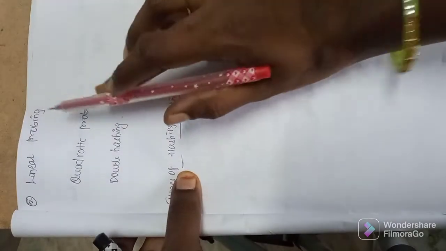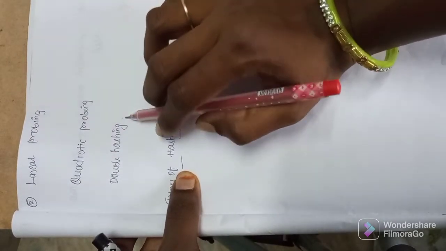Next we have linear probing, quadratic probing, double hashing. Linear probing is nothing but, consider here the elements are 0, 1, 2, 3 and 4 location is there. Now here 10 is already stored. Now 3 is also having the same location.